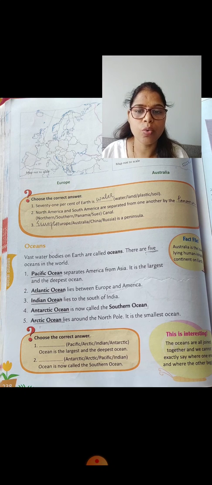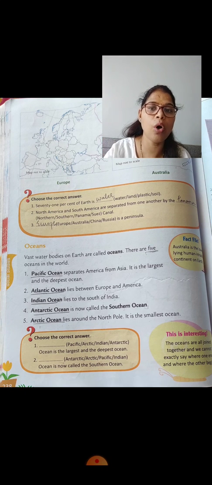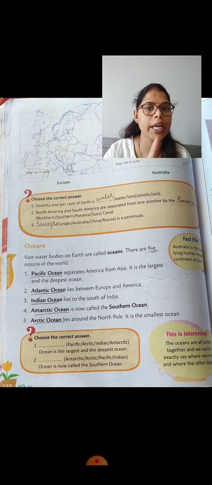Now have you understood about the oceans? Okay, now see, choose the correct answer. Dash ocean is the largest and the deepest ocean. Pacific Ocean is the largest and the deepest ocean. Second, dash ocean is now called the Southern Ocean. Antarctic Ocean is now called the Southern Ocean. So students, solve all these and choose the correct answers in your textbook.